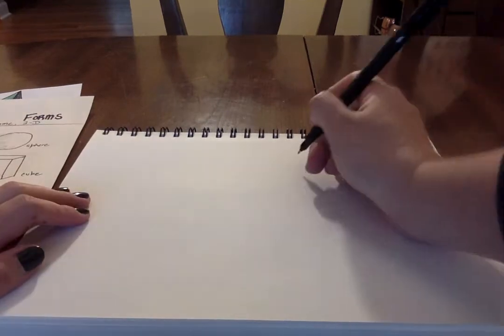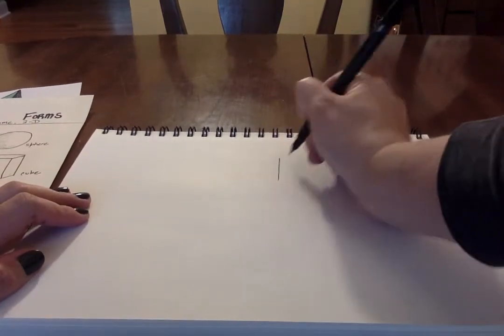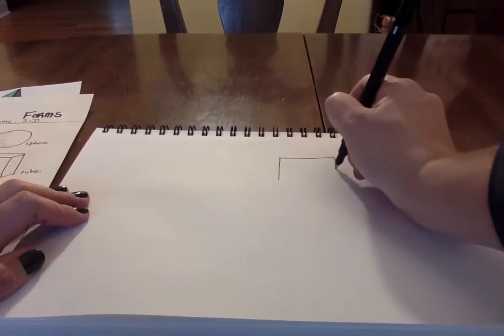Now, when I go to draw a form, I have to think of a shape first. So, for example, as I mentioned earlier, if you guys have a shape, think of a shape like a square. It's going to start out with a square like this.